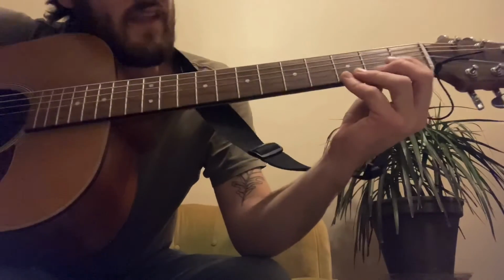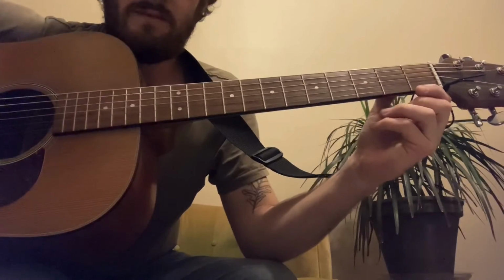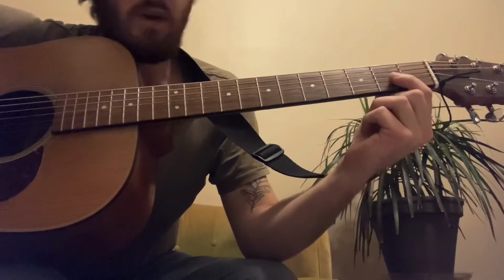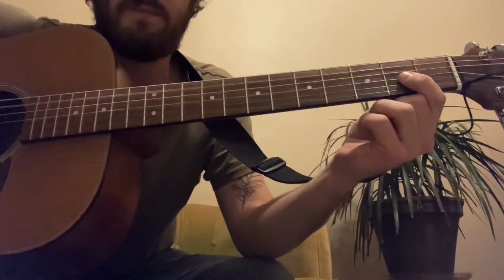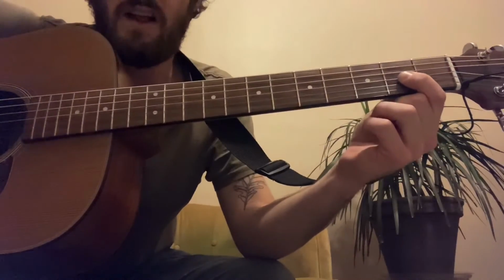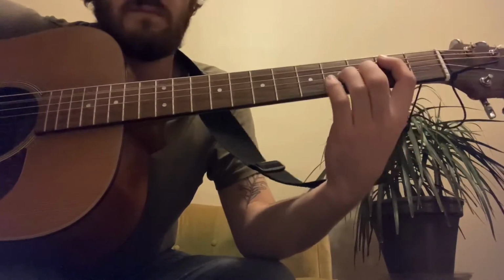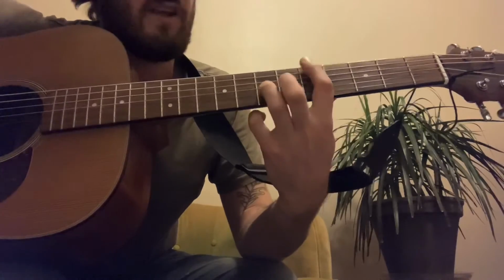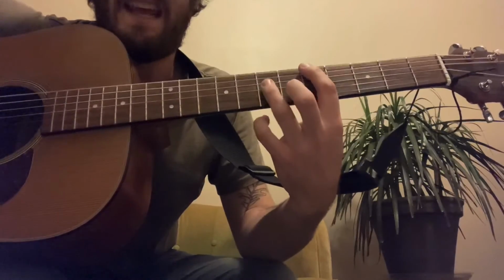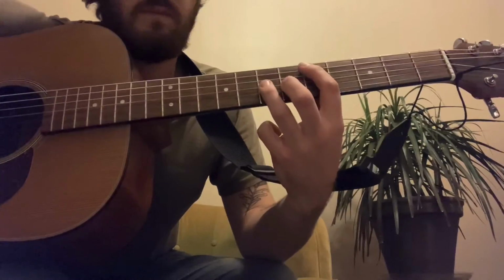To find the next A, we might go 1, skip a string, go to the G string, and 2 frets up, there's another A. So that whole drill that I was playing at the beginning of this, that's how you find the next octave on these low strings. It works on the E and the D string as well.